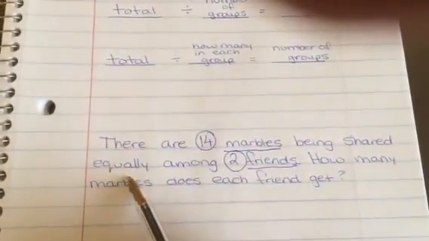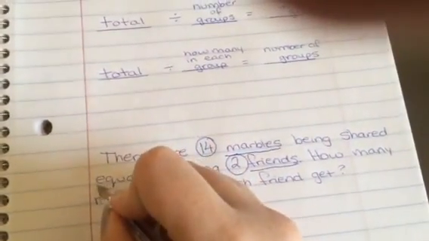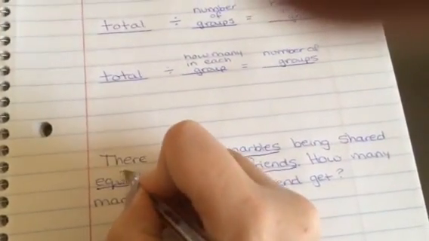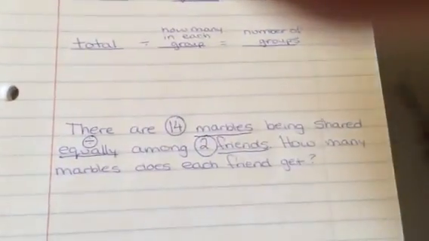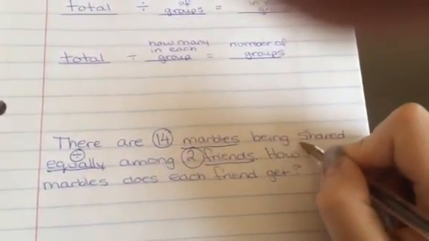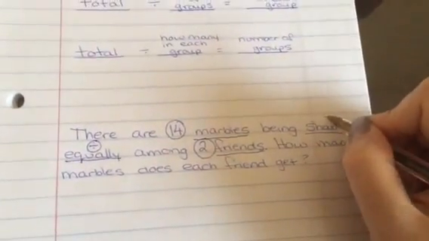Equal or equally is our division clue. So we're going to underline equally and put a division sign. We've also noticed in class that the word shared is also a word that could mean division. So you underline shared and put a division sign.